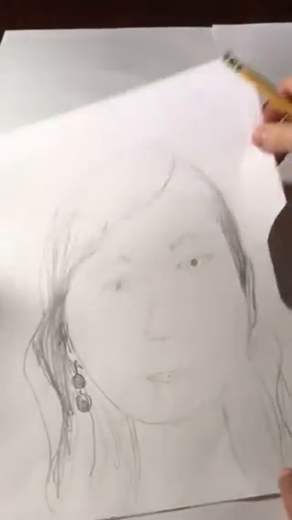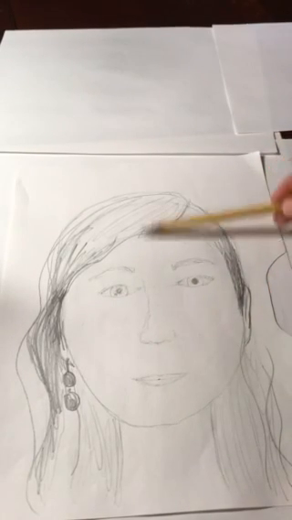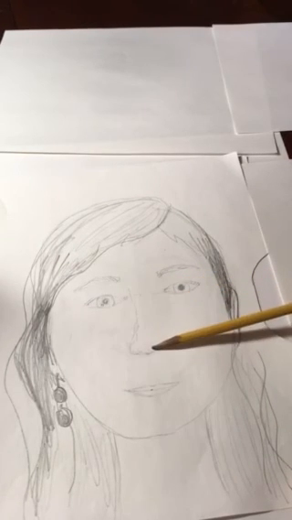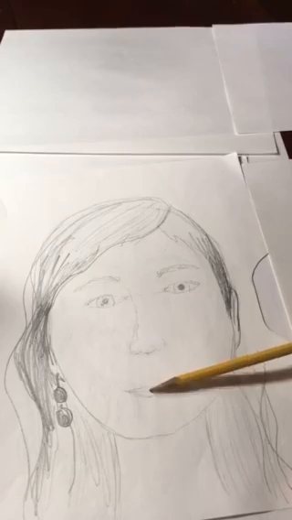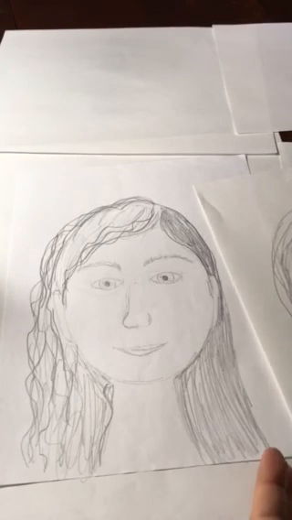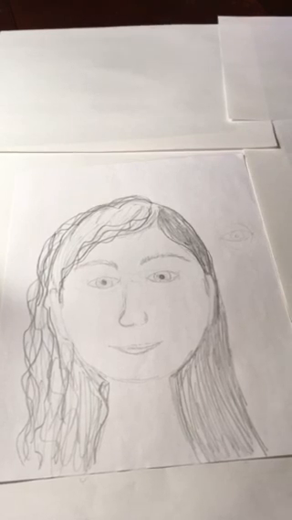So here's the examples again of your facial feature placement. Remember, halfway down your face is your eyes. Halfway between your eyes and your chin is the bottom of your nose. Halfway between your nose and your chin is the middle of your mouth. And there was both the male and the female version, straight hair, curly hair. Have fun and don't put too much pressure on yourself. Just try to get a basic facial feature placement sketch going on.